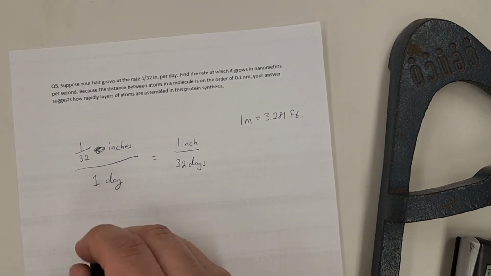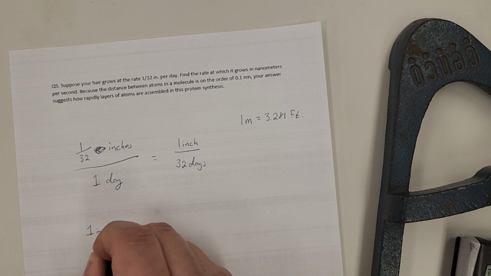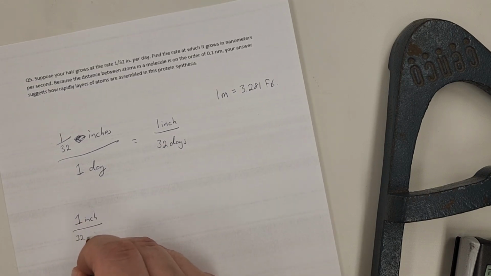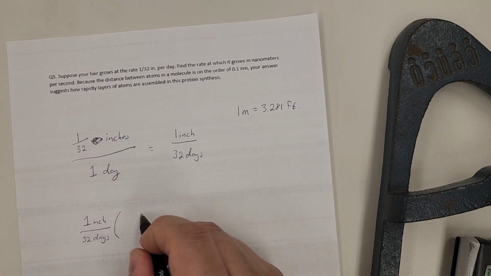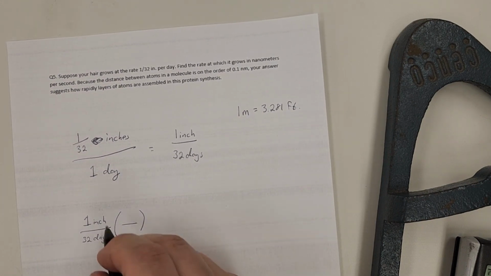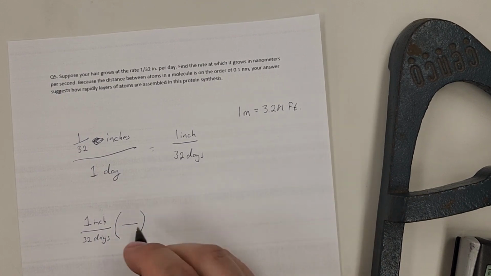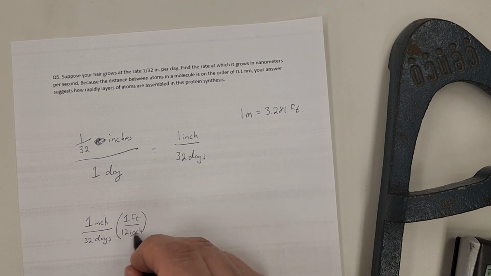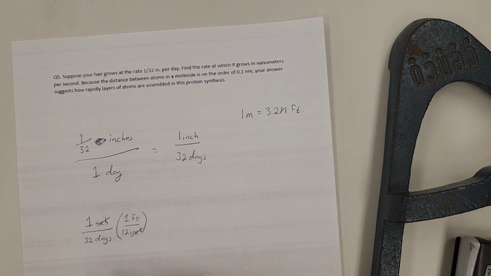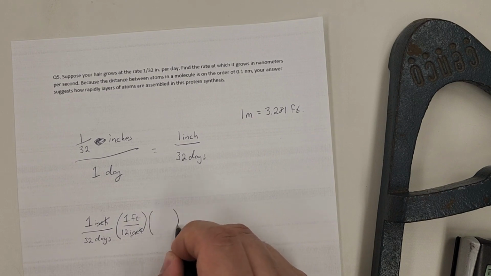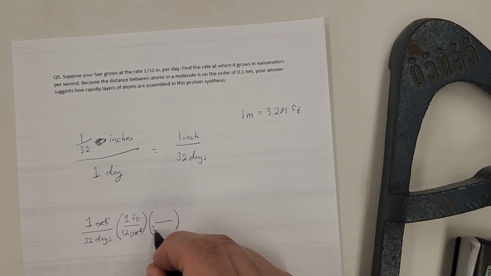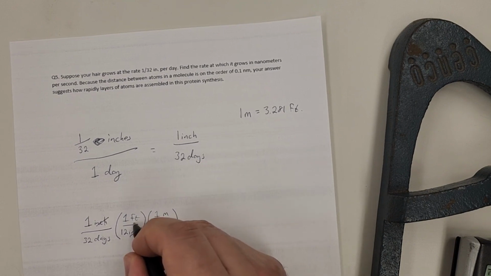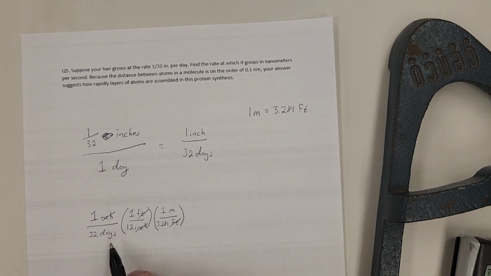Okay, so we'll go ahead and get started here. We've got 1 inch and 32 days. And our first conversion should get us into meters so that we can use this one up here. So why don't I put 12 inches down below and 1 foot up top. Okay, that'll get rid of inches and put it into feet per day. Okay, once we have feet per day, let's get that into meters. So I have 3.281 feet is equal to 1 meter. That'll get rid of feet. So now we're into meters per day.